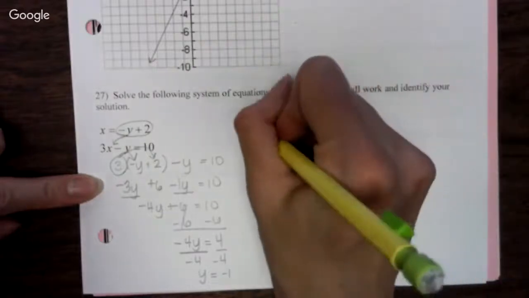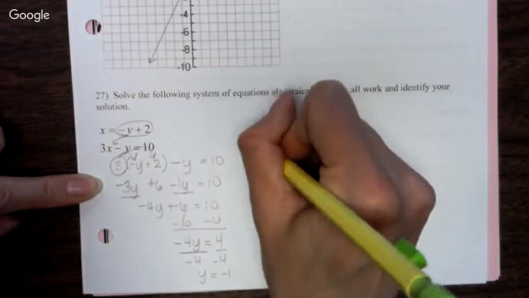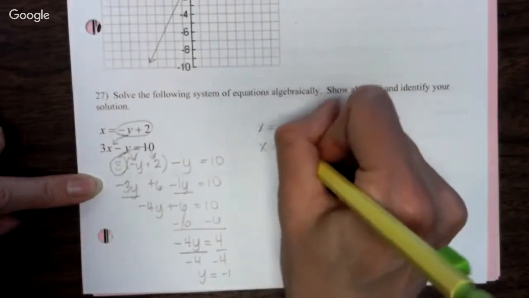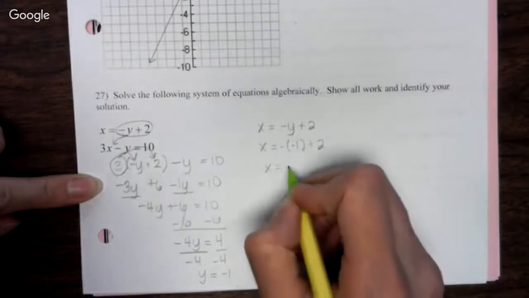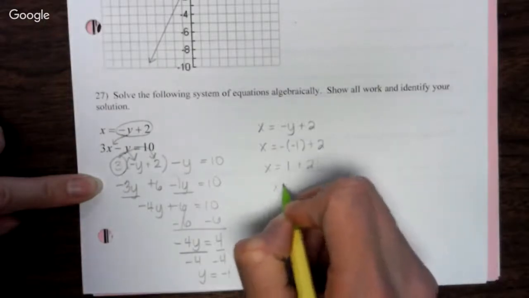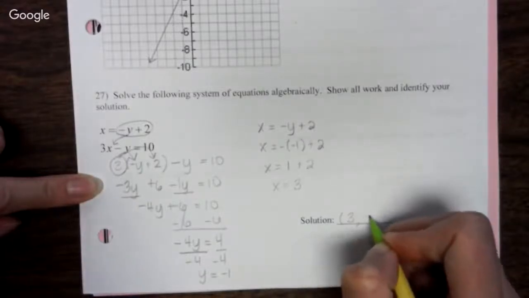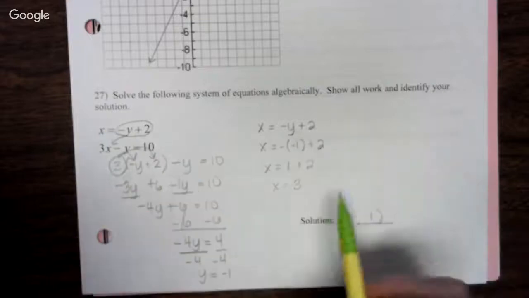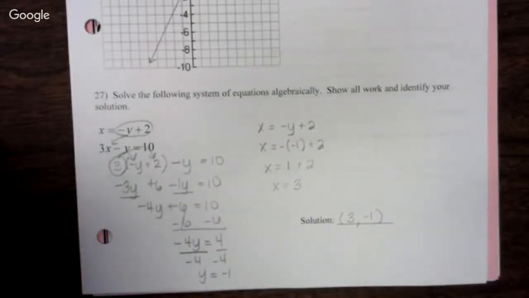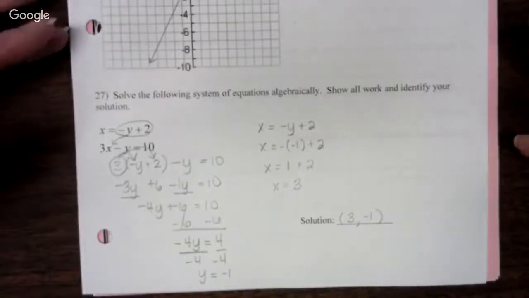That's our y value. Now let's find our x value. I'm going to use the first equation to do that because I'm going to replace y with -1. The opposite of -1 is +1, so 1 plus 2 is 3. So my solution, my x value is 3 and my y value is -1. It says to show all work and identify your solution. It does not say to check, but if you did do checks, that would just prove that you were either right or wrong, which may be good when you're taking a final exam.